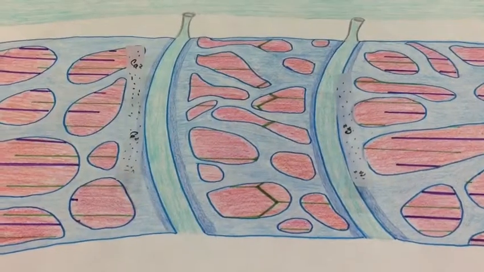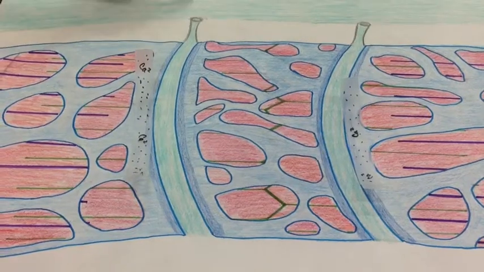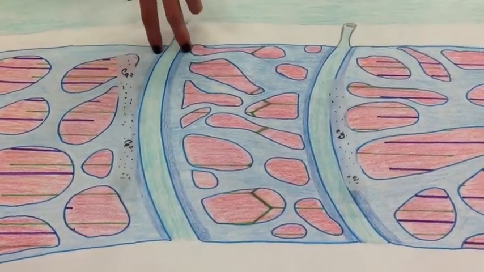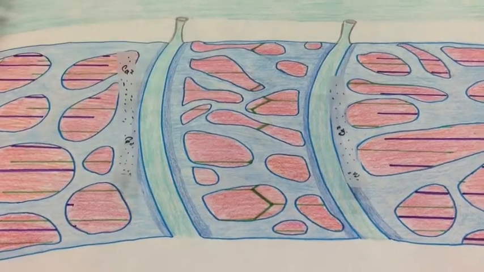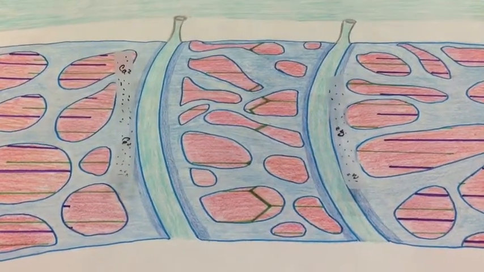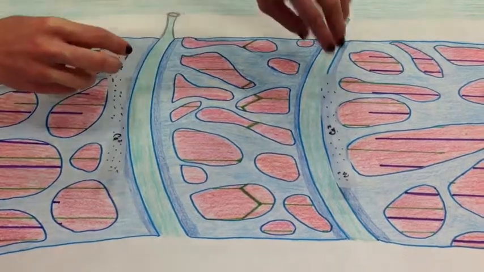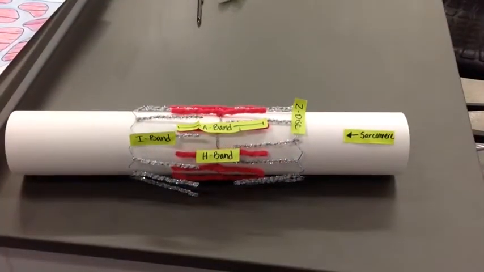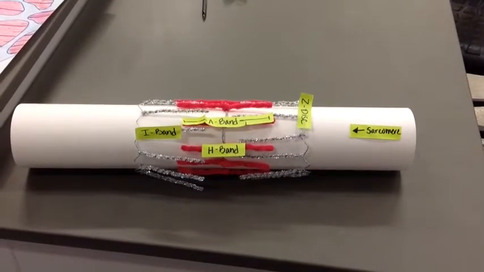The sarcolemma comes down into the T tubules, which is bordered by the terminal cisterns within the sarcoplasmic reticulum. This is where the calcium is sequestered and is released during muscle contraction as the action potential travels through the muscles. Myofibrils contain contractile units called sarcomeres.